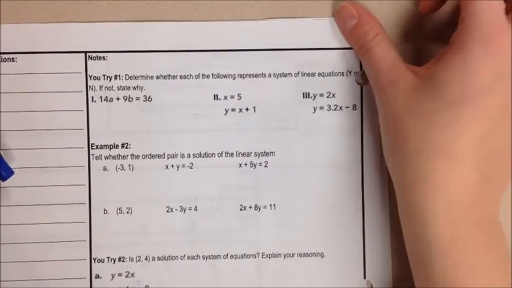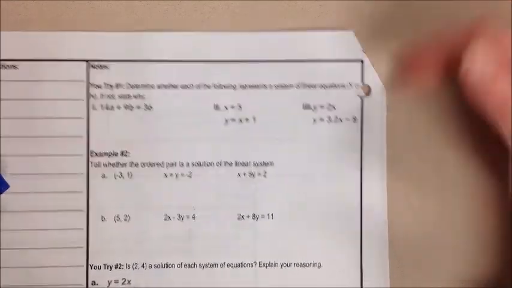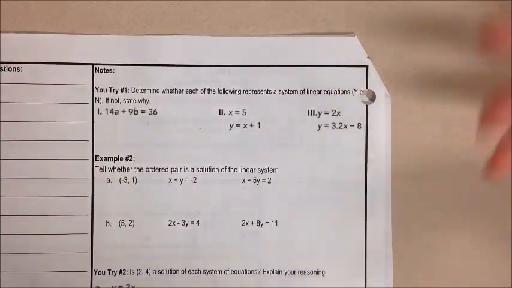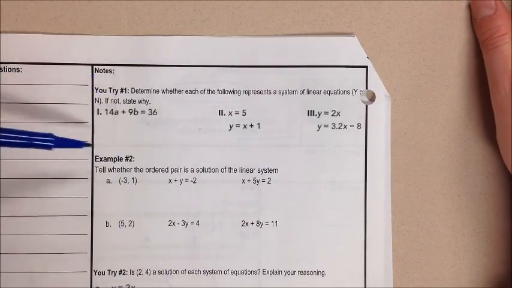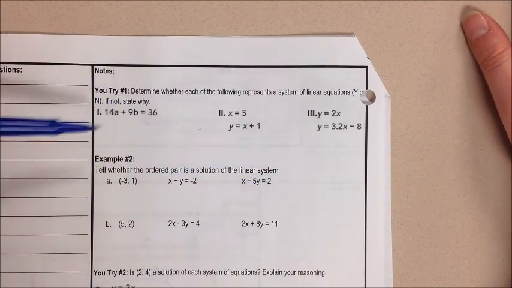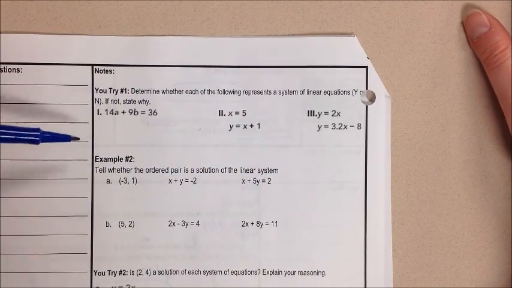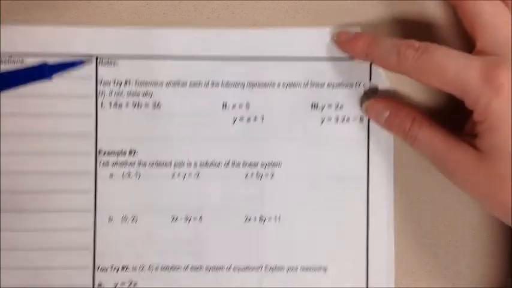Okay, you need to flip. And I know you guys like to try to do all your U-tries at the end, but you really should be doing them as you go. That's what we would do in class, and so you're supposed to simulate what we do in class. Okay, so again, you're doing the same thing we did, determining whether each of these represents a system, and if not, state why. Okay, example number 2.